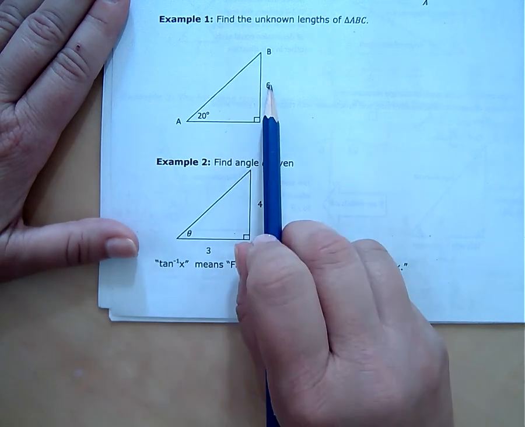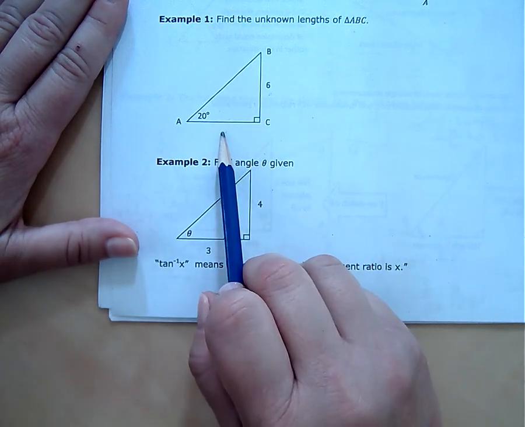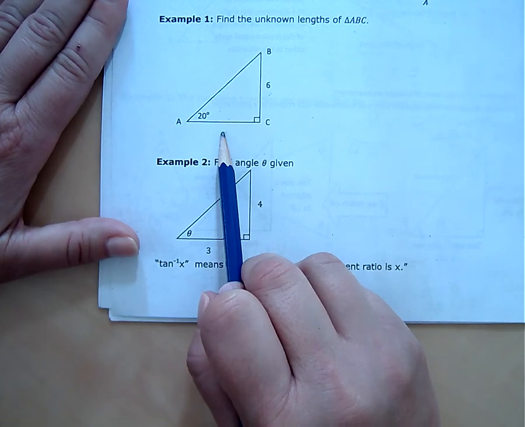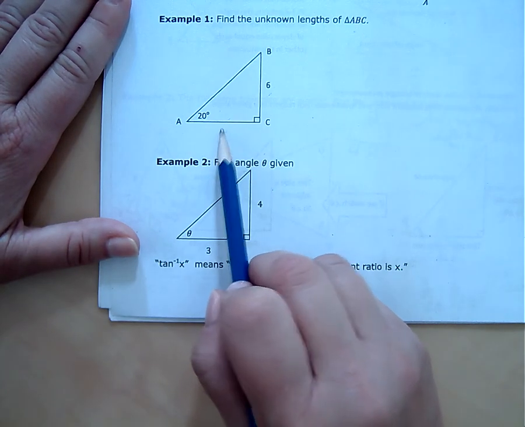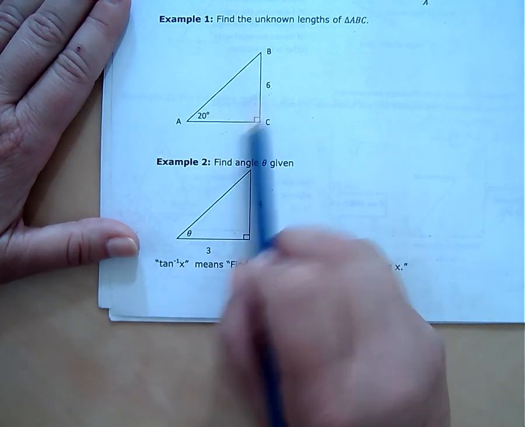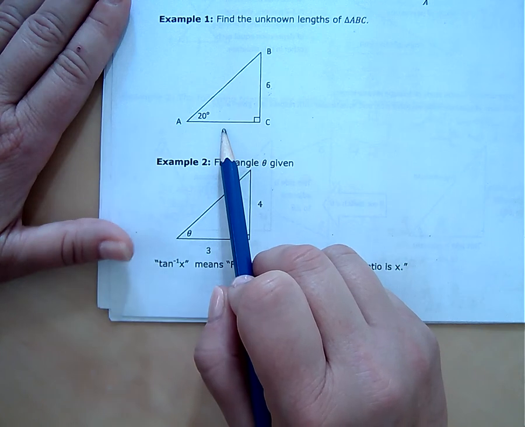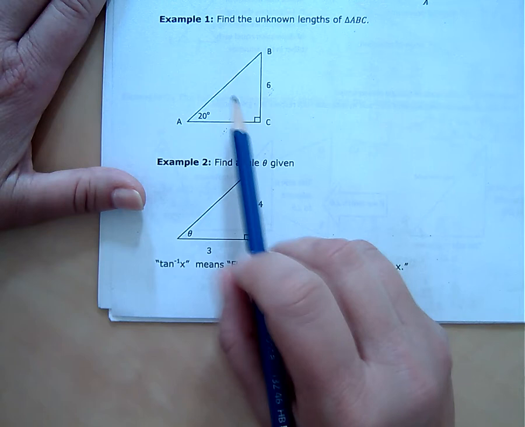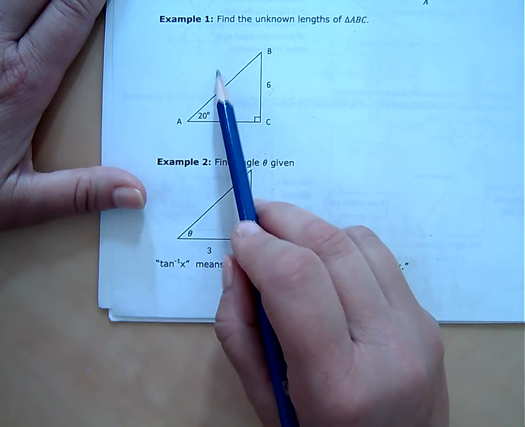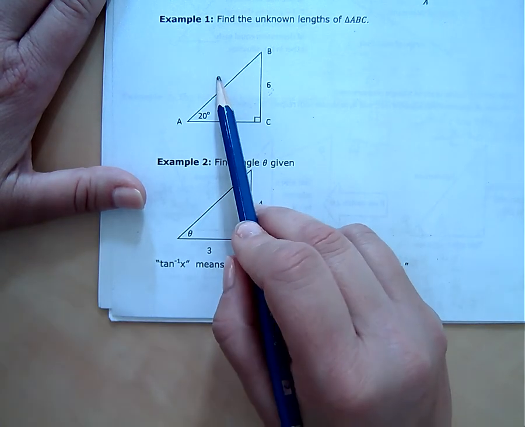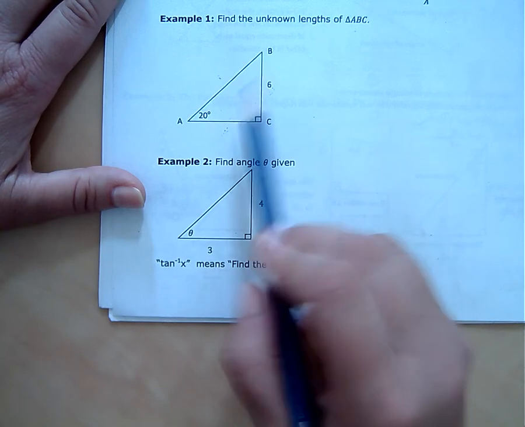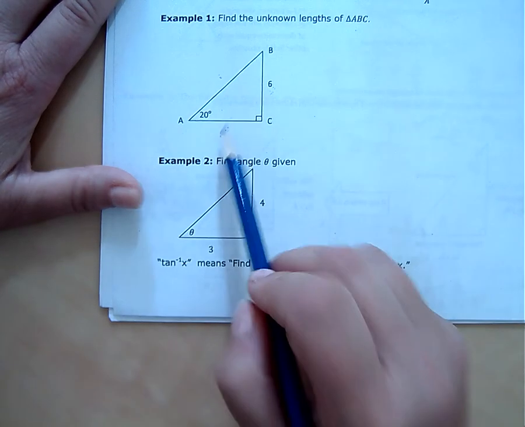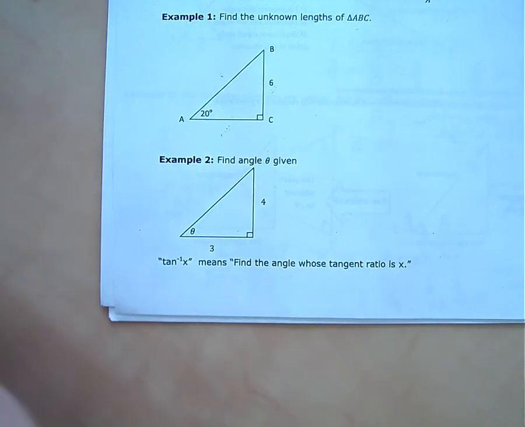If you were given two sides, you don't need trigonometry to solve it. You already know you can do Pythagorean theorem when you're given two sides. You do this squared plus this squared equals something, and whatever it equals is also equal to this squared, and then you solve, right? But here you're not given two sides to find a third, so you can't use Pythagorean theorem. You need to use trigonometry.